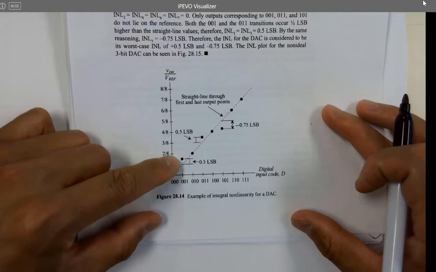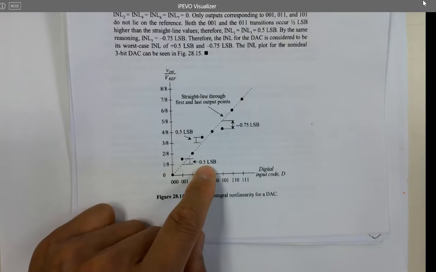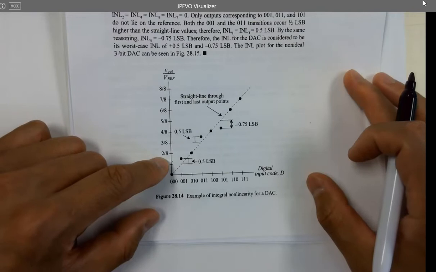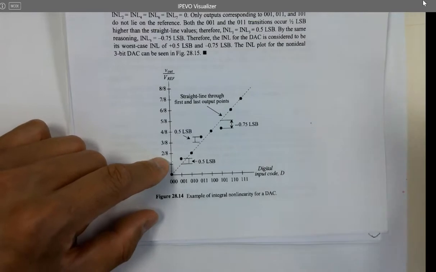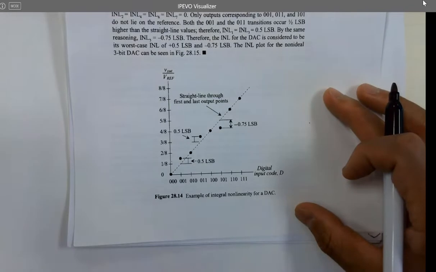Why -5? No. You're also LSBs. Also LSBs. Keep in mind, even though it's analog output, I know it doesn't confuse you. LSB is a digital value, but we just treat it as an LSB analog value. You know what I mean?